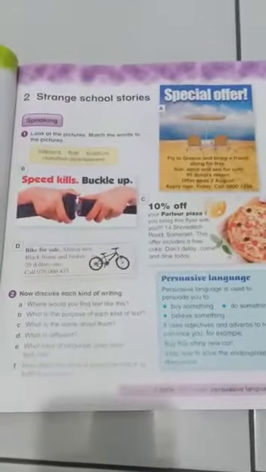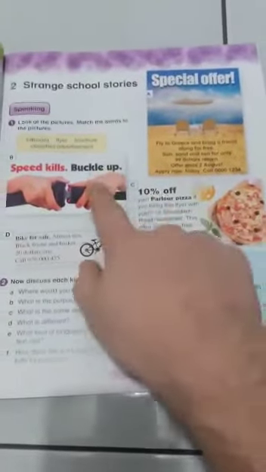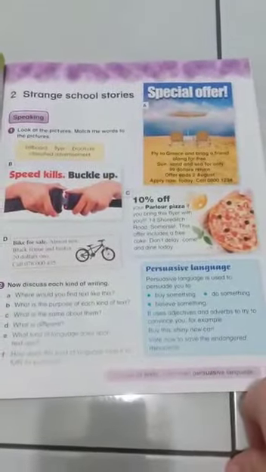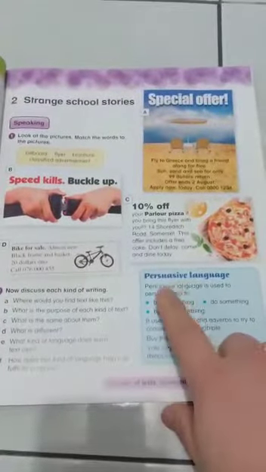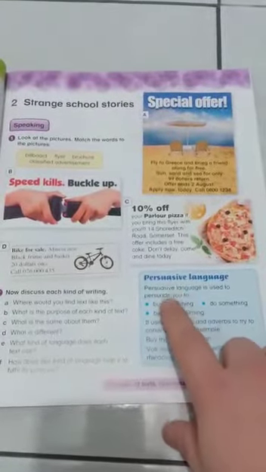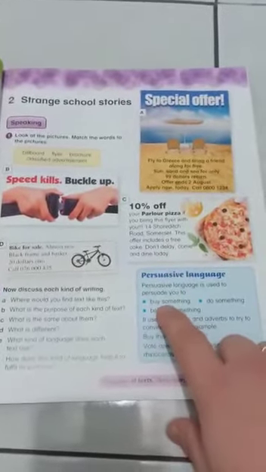Okay, so that starts at page 15. So you see a few advertisements, and the grammar is persuasive language. So I would like for you to study this.